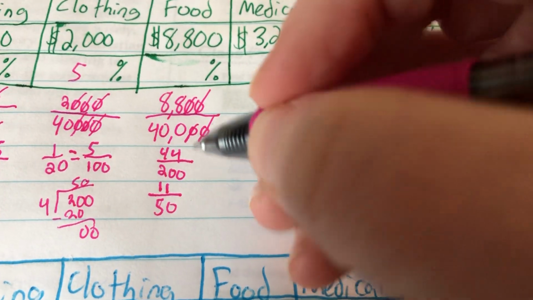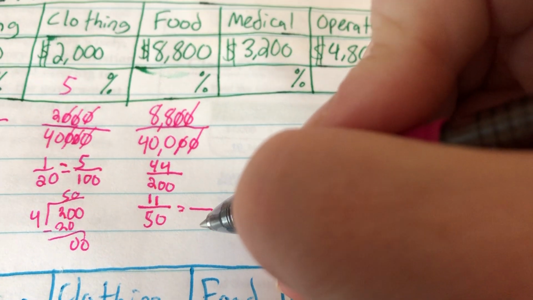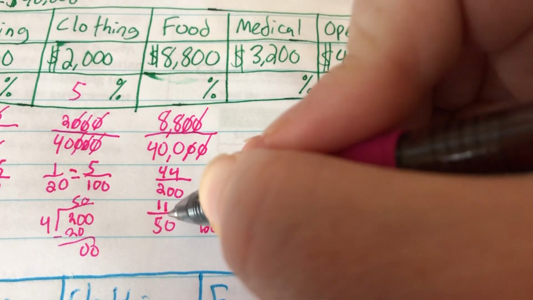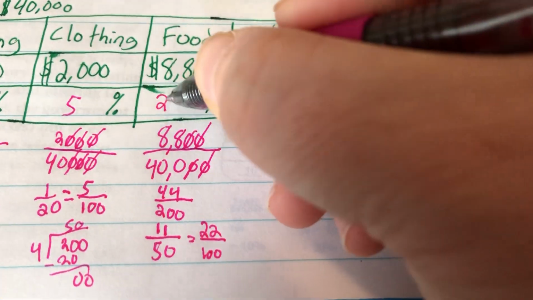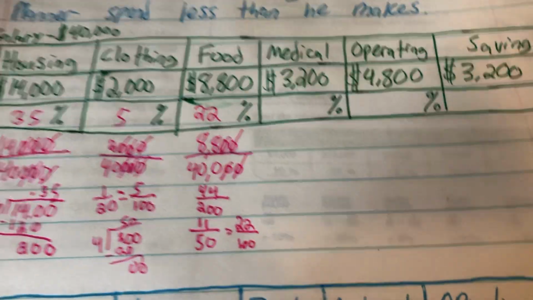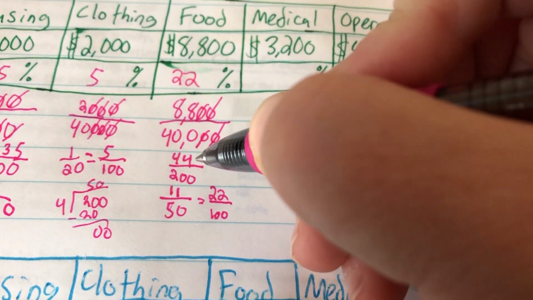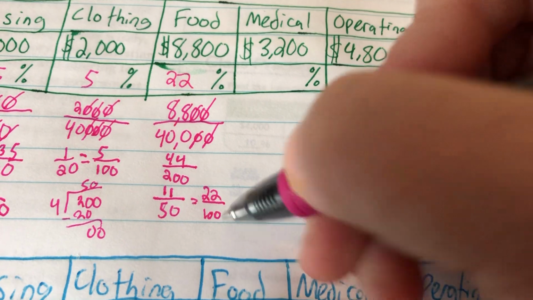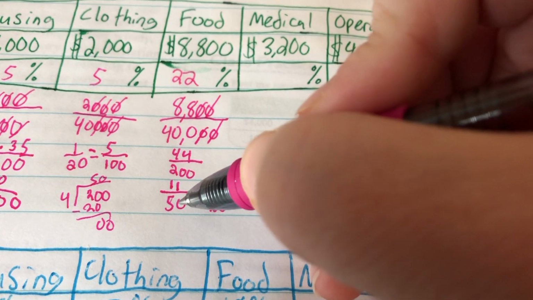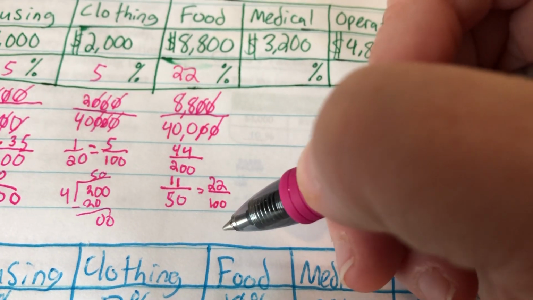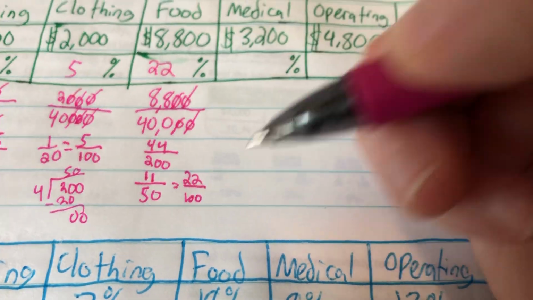I can double that to get to 100. So 11 times 2 is 22, and 50 times 2 is 100. Be 22%. I could have just divided that by 2 again instead of 4, and that would have got me there too. But you typically want to try to divide it into the smallest fraction you can think of, and this just happened to be that I could then multiply it more, so it all worked out.